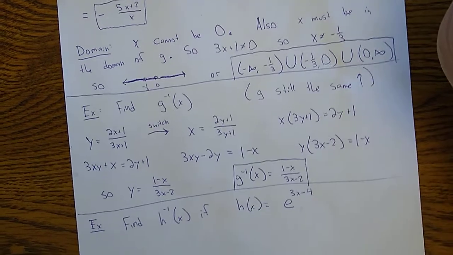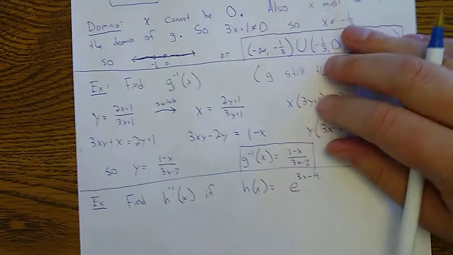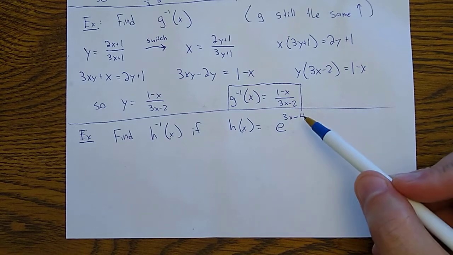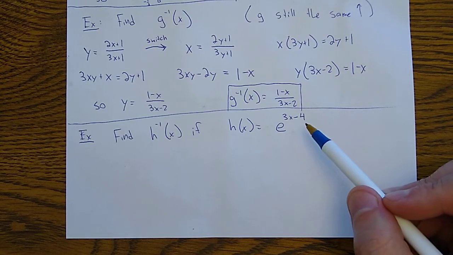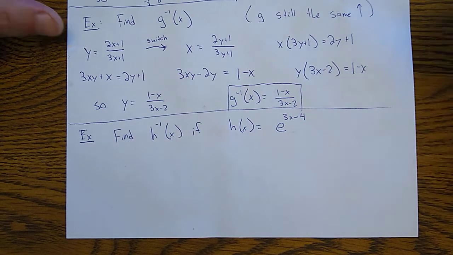Okay, so this video is at 11 minutes, so I can keep going for a while. Let's find another inverse function. And like I said, the procedure is always the same, it's just the algebra that's different. So in this one, it's going to be an exponential function, but I'm going to do the same thing.